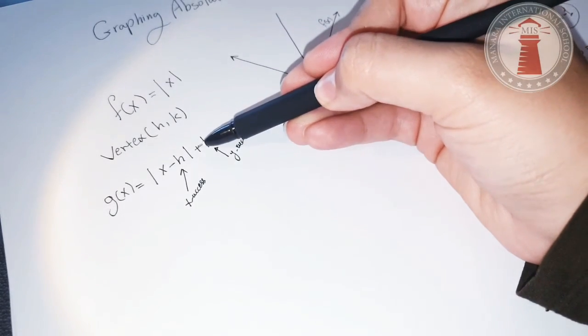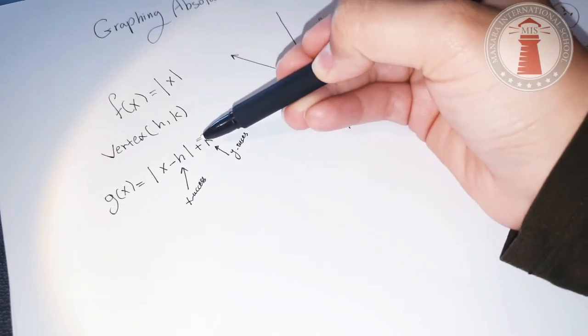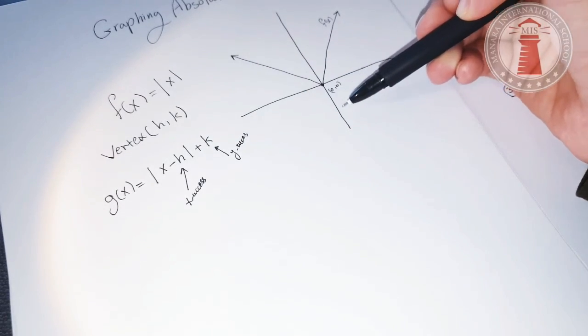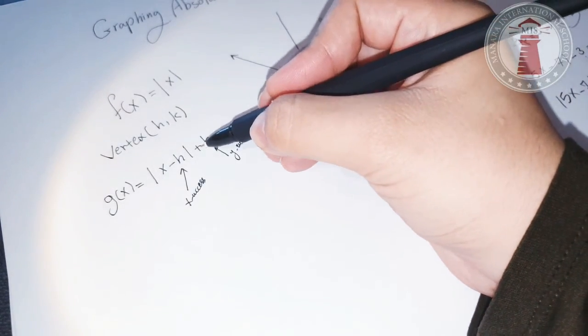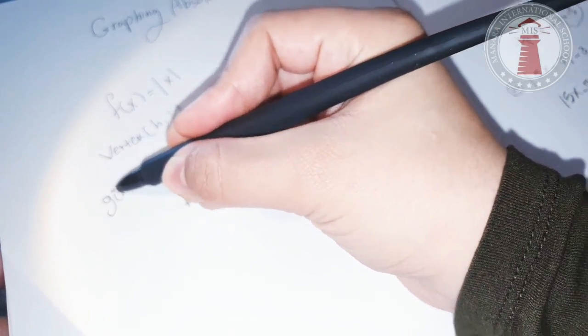For k, the plus shows you how many steps it moves up, and the negative shows you how many steps it moves down. So this is positive because it was originally negative, because this is f of x.